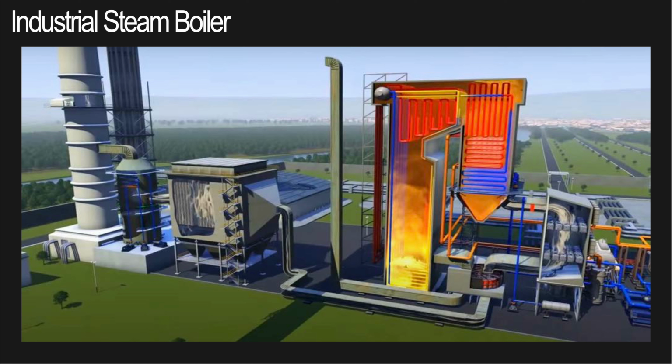And as they ignite, they are going to go from the radiation zone into the convection zone and out to the combustion air preheater and pretty much into the stack. So in that boiler, there are two pathways. There is the water pathway and there is the flue gases pathway.